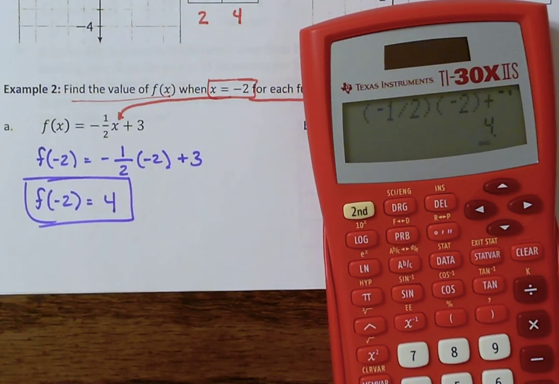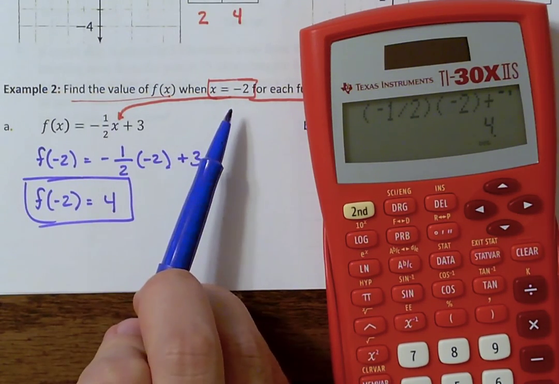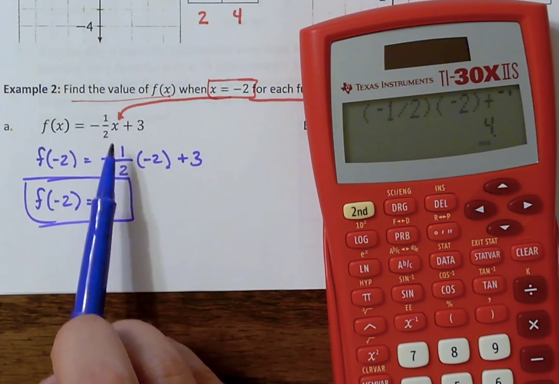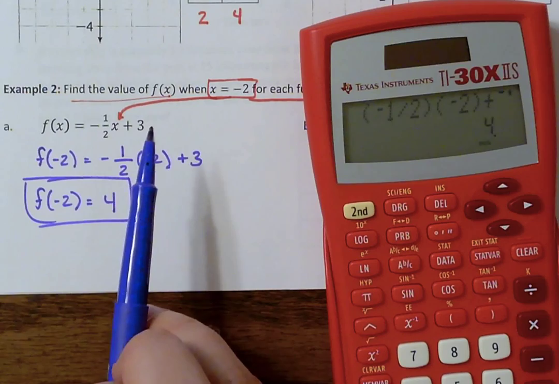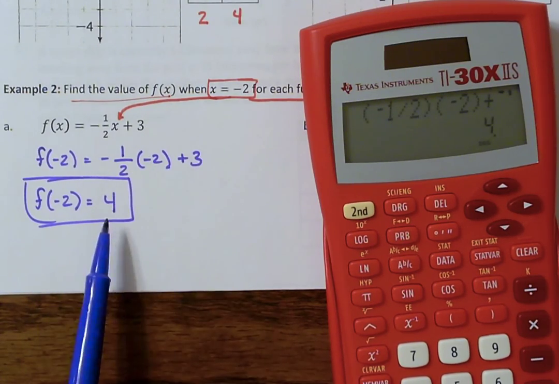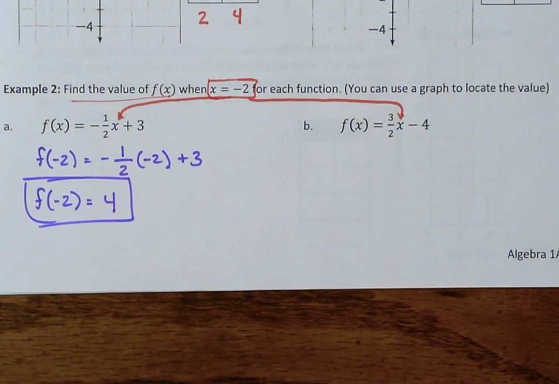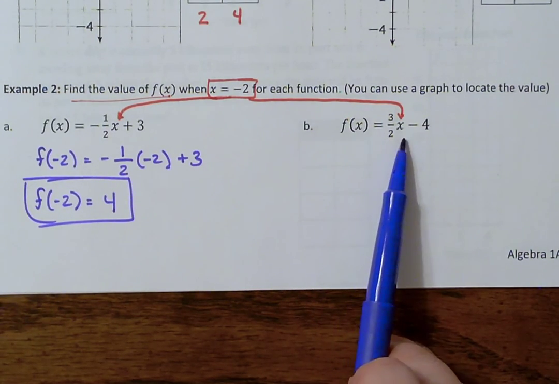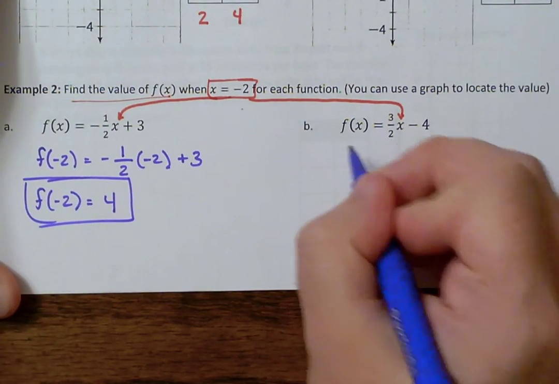So sometimes they're going to ask you to go through and locate it off of a graph, but as long as you have your function, you can take the value for x and just plug it in. So you don't always have to look at a graph to figure it out. You can also just plug it into the function. So let's do one more of those, then I'll talk about how to locate off a graph. So for B, we have f of x equals 3/2 x minus 4. So again, we're going to take -2 and plug it in for x.